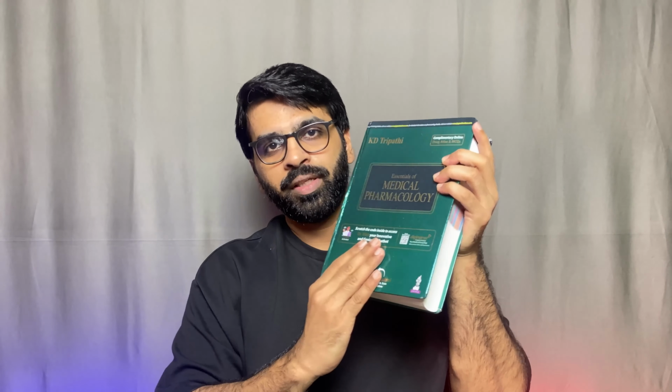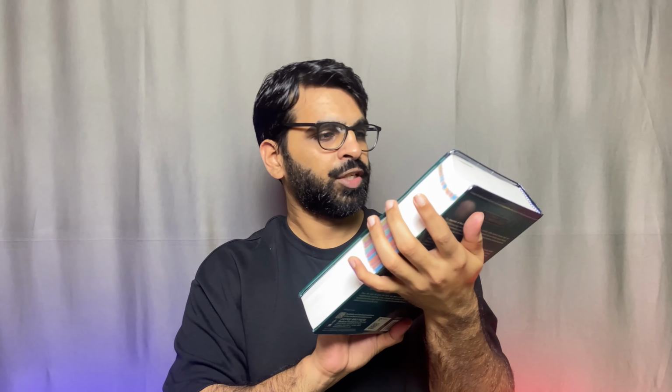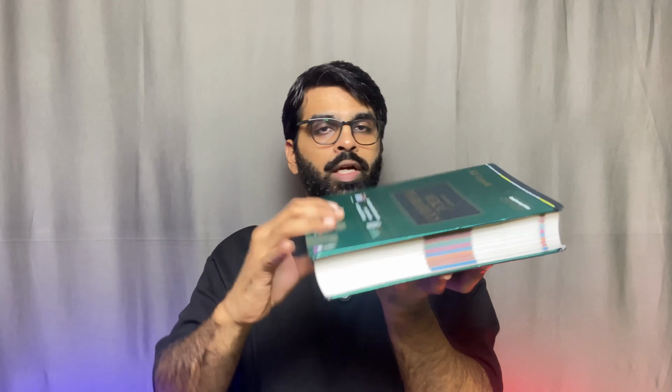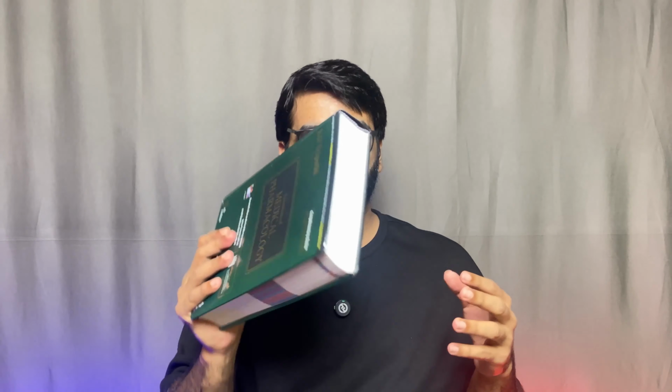Okay, we're going to start with the bread and butter, that is KD Tripathi. This edition of KD Tripathi is the ninth edition, and this ninth edition is a very good book. The previous version was a bigger book, that yellow cover one. That was pretty complex, and I think it was a bit confusing to study, so I never really found it interesting. But this KD Tripathi is pretty sorted, worth reading, and it clearly explains stuff. Most of the stuff here is not like Goodman Gilman, but it is pretty detailed. So KD Tripathi is the first book you're going to learn from.